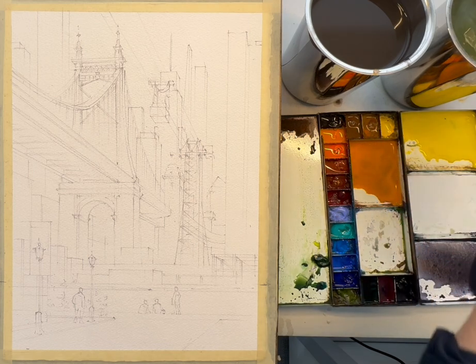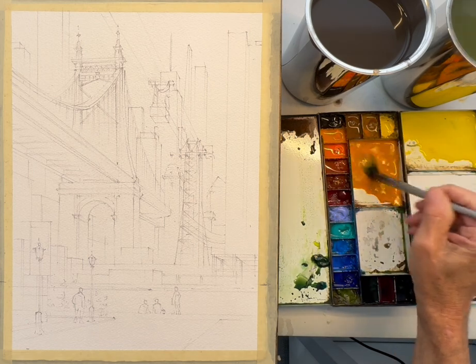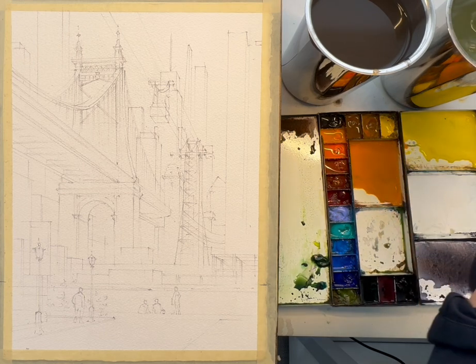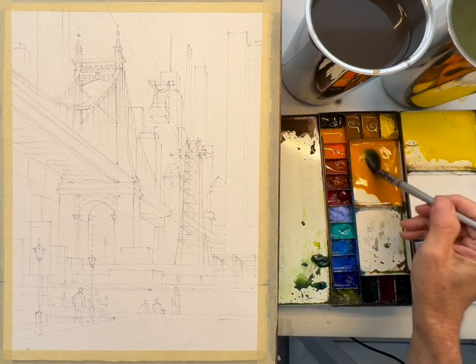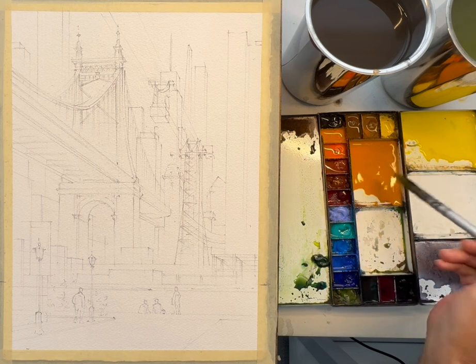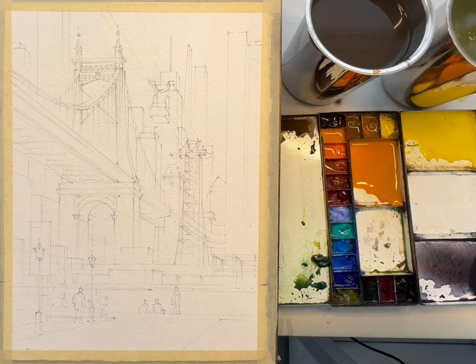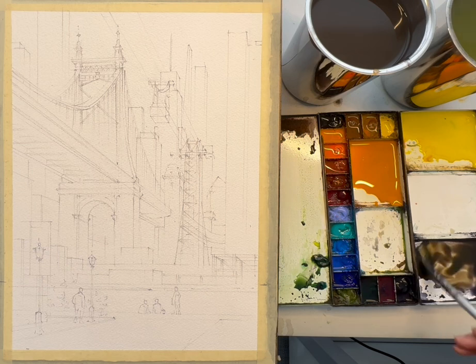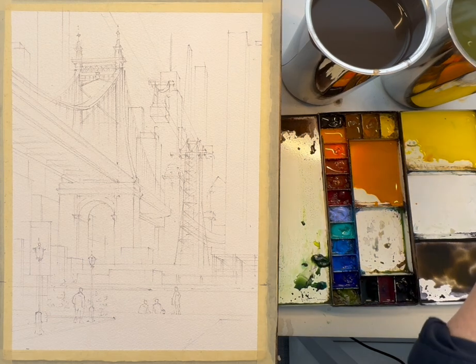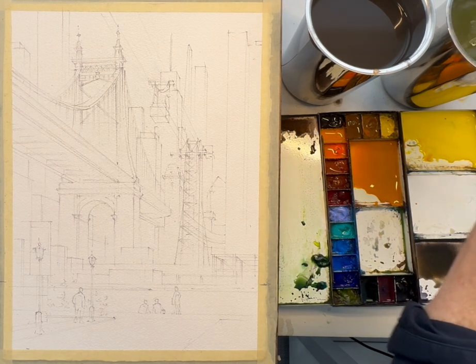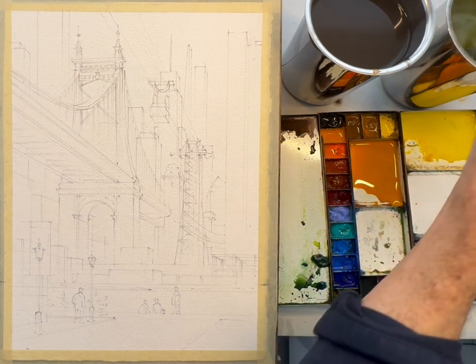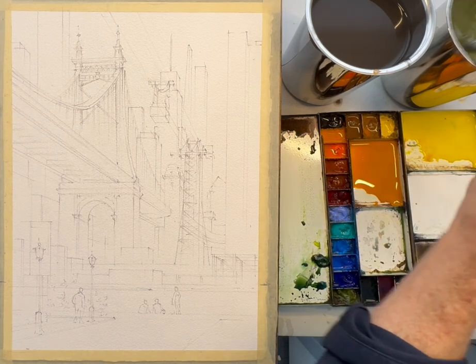It's a little dirtier than I wanted it, but that's okay. And then some violet here. Actually, this isn't violet I'm using. I changed my mind. This is a neutral tint. There's no violet at all. I may drop some in to complement the yellows, but I'll just get started.